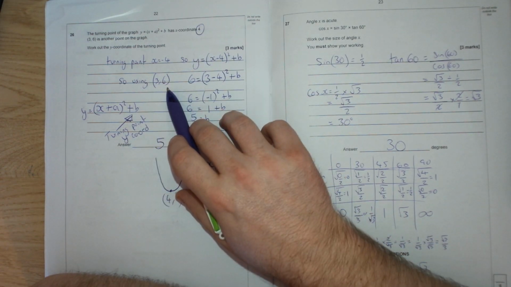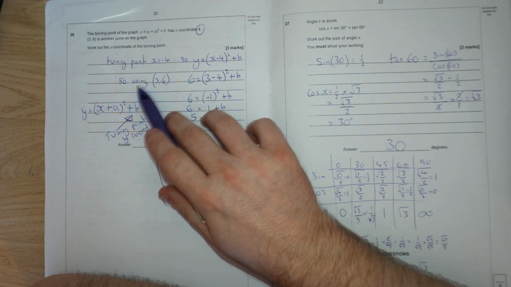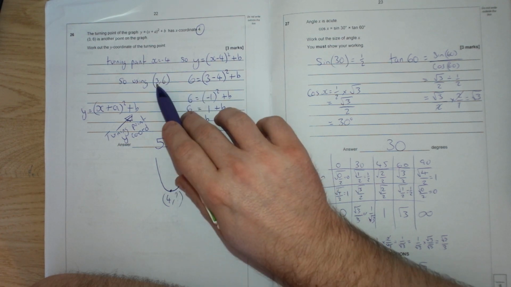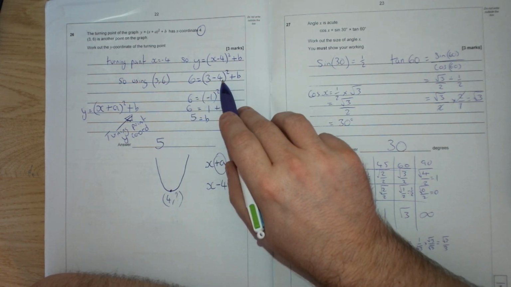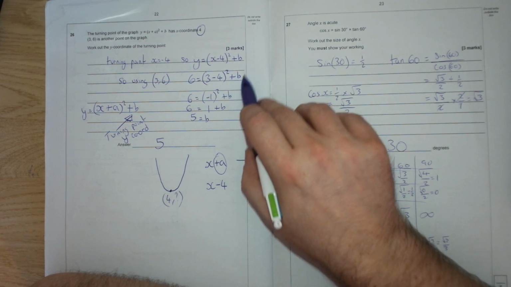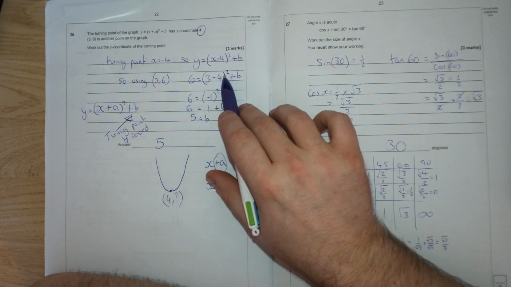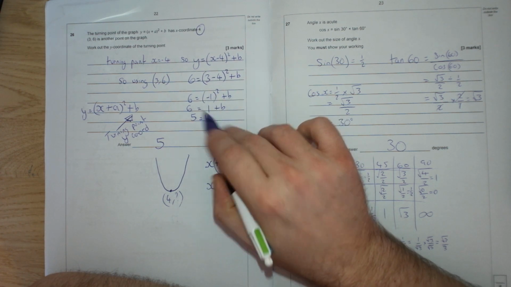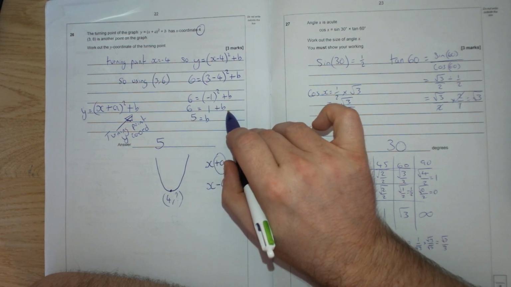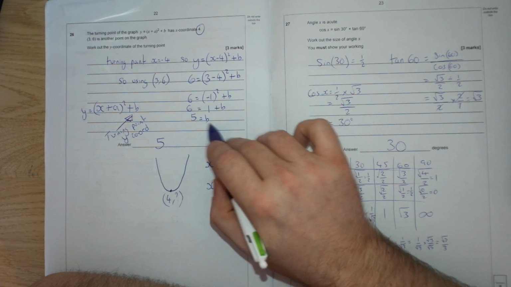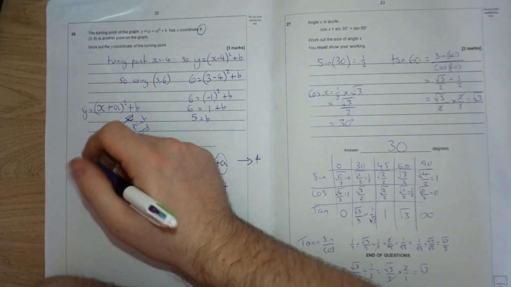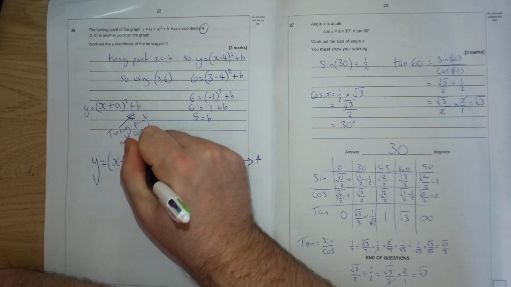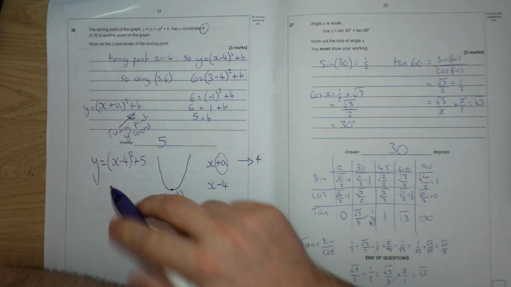I'm then going to use this point. It tells me that when x is 3, y is 6. So I'm going to substitute in y is 6, (3 take away 4) squared plus the something, that's what we're looking for. 3 take away 4 is negative 1. Negative 1 squared, minus 1 times minus 1, is just 1. So we've got 6 equals 1 add b. Well, take 1 off both sides. b must be 5. So therefore my finished version is y equals (x minus 4) all squared plus 5.